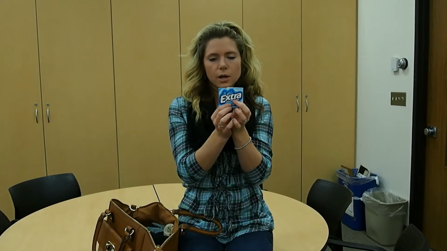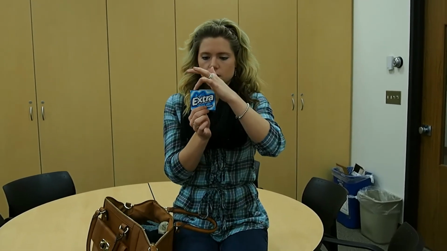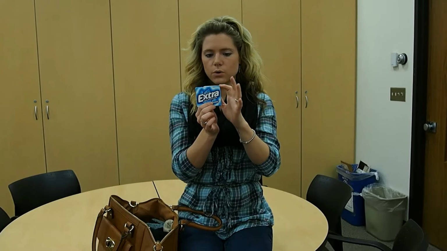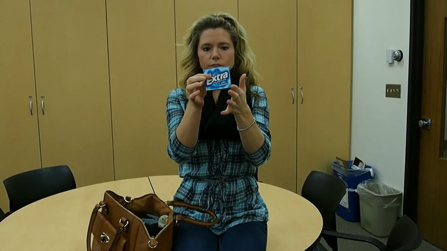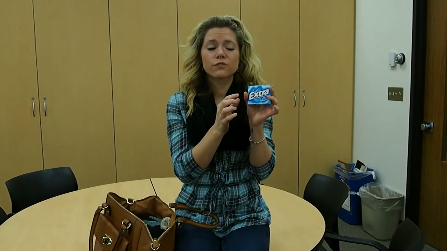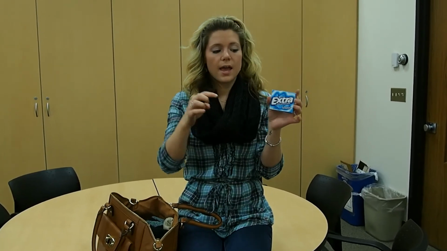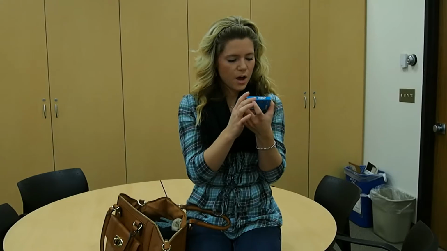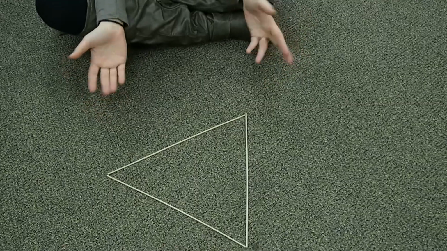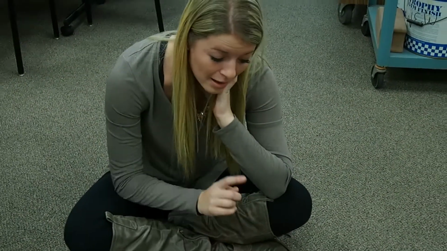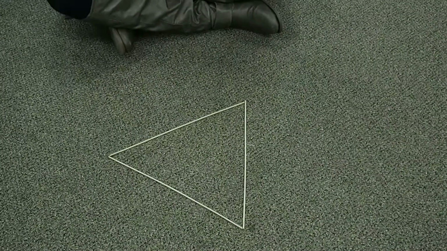Now let's check and see how many vertices we have. These meet up, so there's 1 corner, 2 corner, 3, and 4. So my pack of gum has 4 sides and 4 vertices. How cool. Look, Miss Doll, you can also use different random objects to make shapes. So look here, I made a triangle out of sticks.